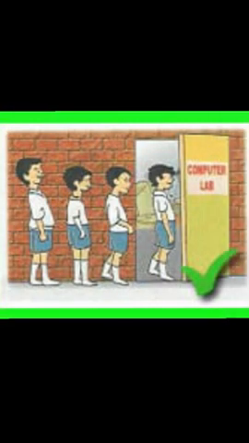First of all, let us learn about the do's in a computer room. Always come to the computer lab from your classroom in an orderly queue and silently and on time. Enter the computer lab in a line in order to avoid a crowded situation.